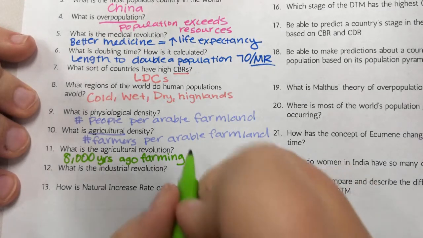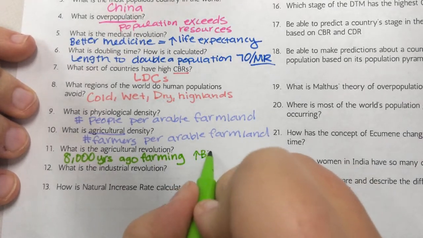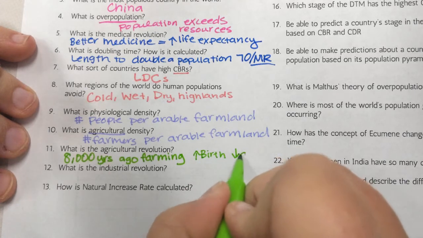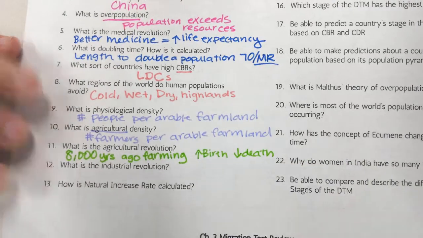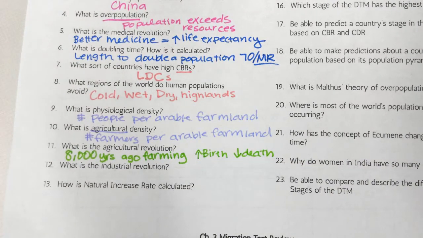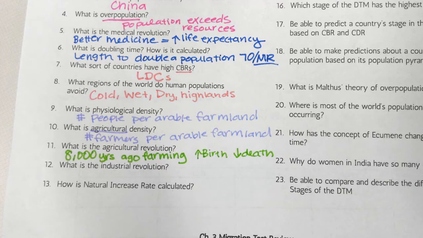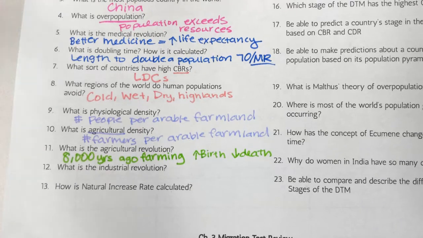We had an increase in births and a decrease in death, because it wasn't so much like if you don't make the journey, you won't have any food, and then you die. It was a little bit more: we can stay stationary, we can stay in one place, there's more food and food available to everyone.